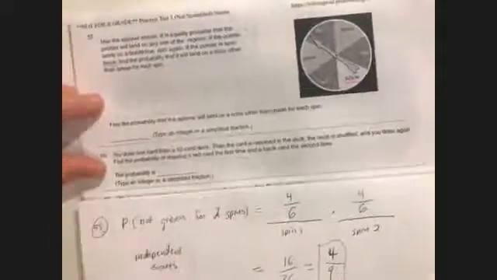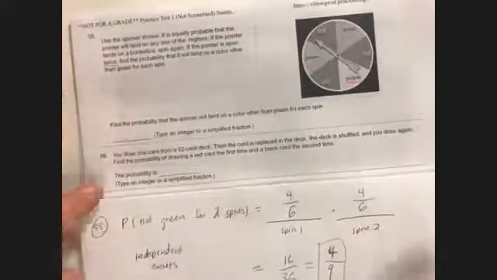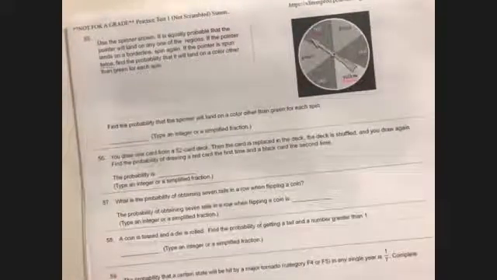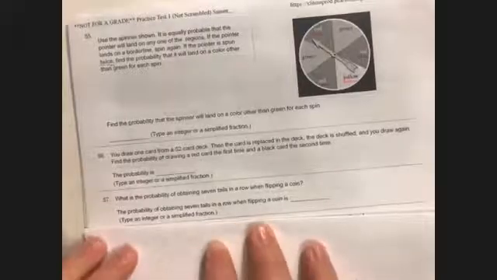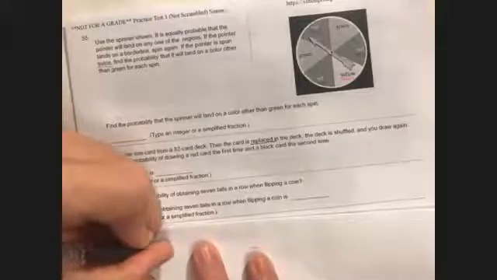Number 56 is talking about drawing a card from a deck of 52. Then I replace it. Notice this is with replacement. So 56 with replacement.